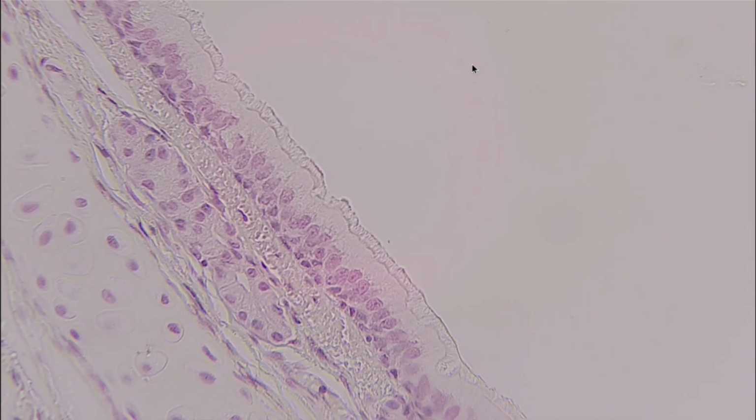This is just another example. There's lots of different ways that this can look, but you can tell it's pseudostratified because of its really pronounced cilia and then just following that cell wall.